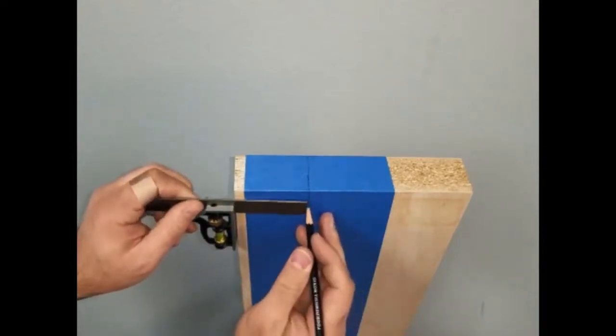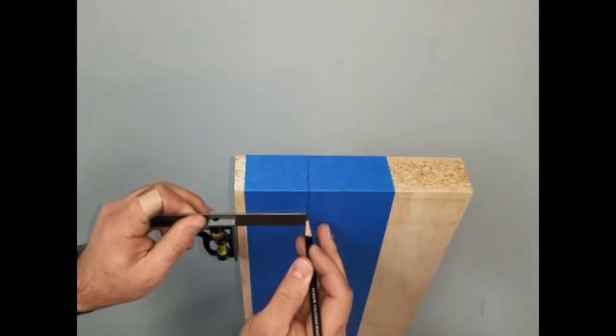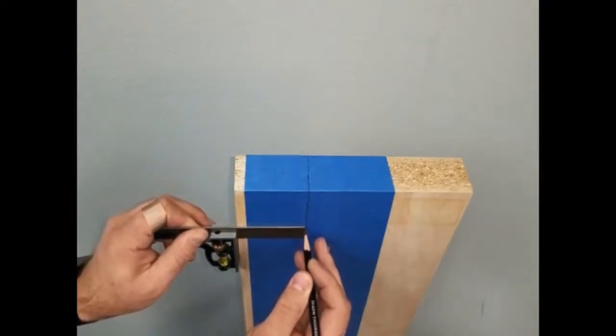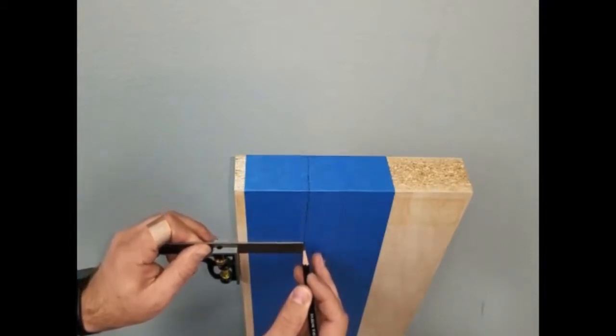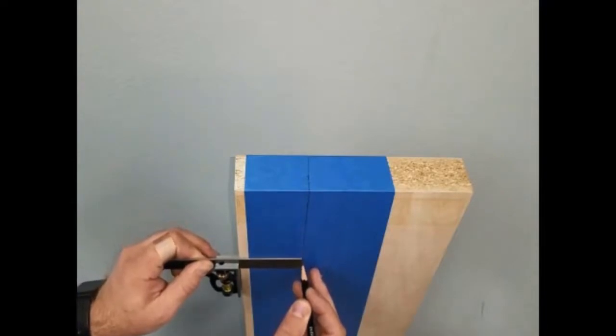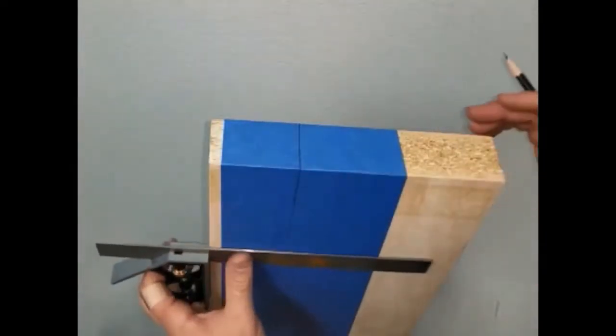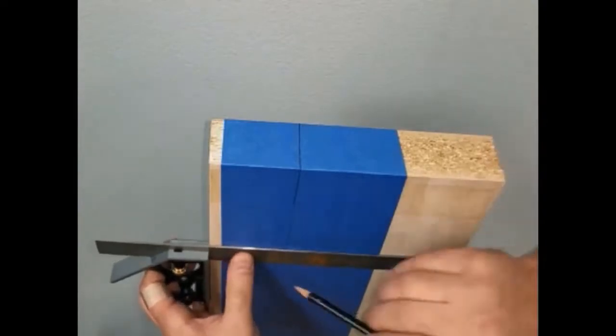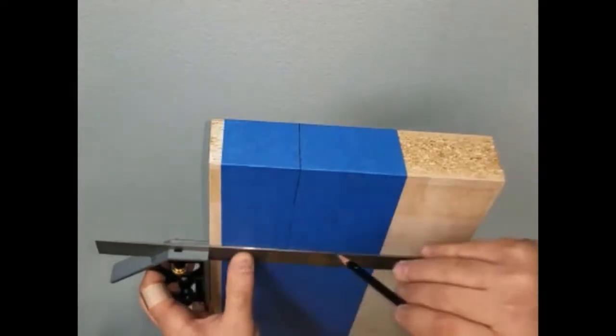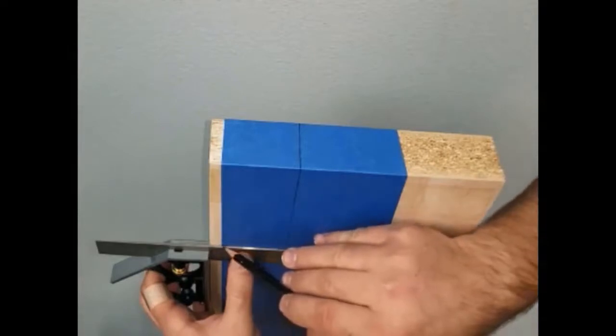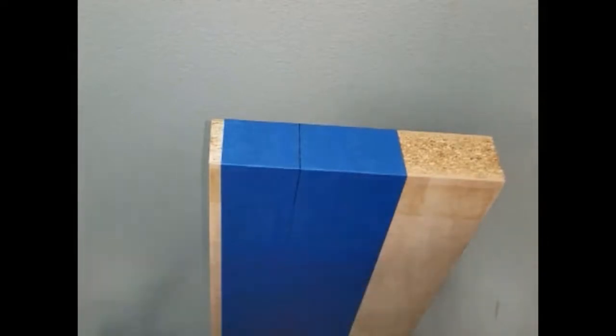Of course, I'm going slow for the camera, and I'm actually looking through the camera doing this, but in a real life situation, this goes pretty quickly. Off of that vertical line, then we can reference and measure from the top of the door down or from the finished floor up to find our horizontal lines.